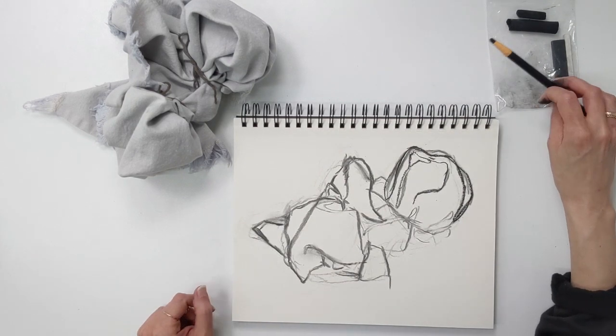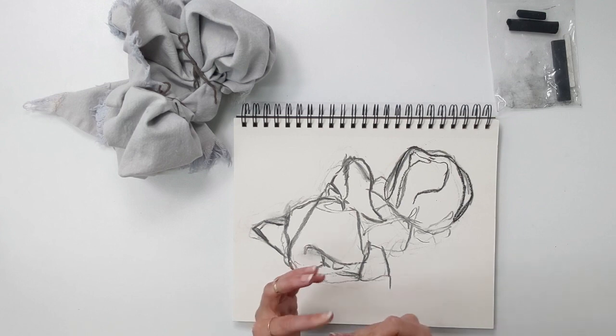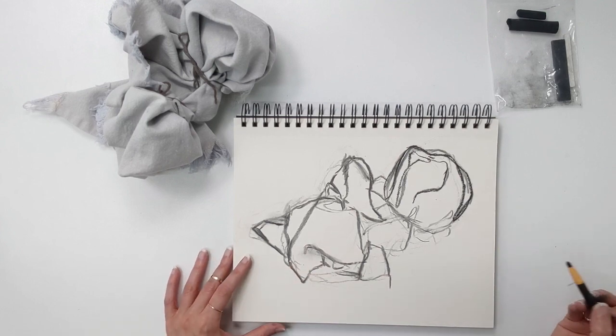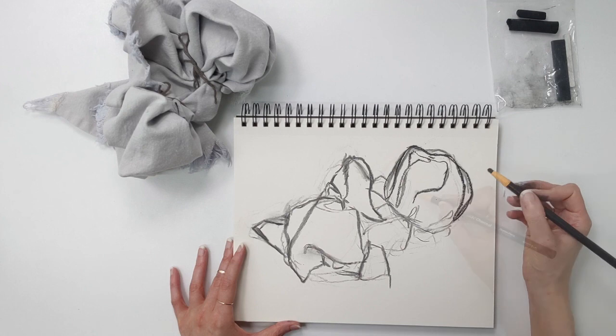And you know, I really like the compressed charcoal, but I think this drawing is just small enough. I do need to go in with the paper wrapped. So I'm just gonna switch.